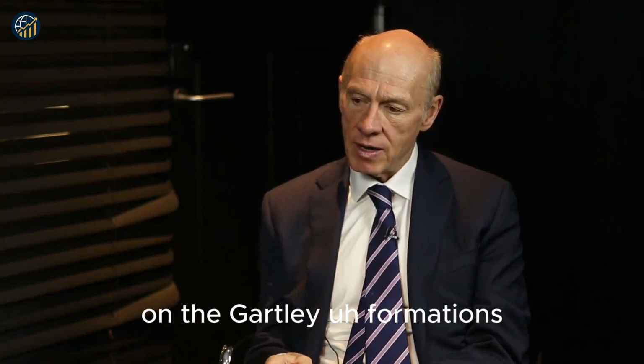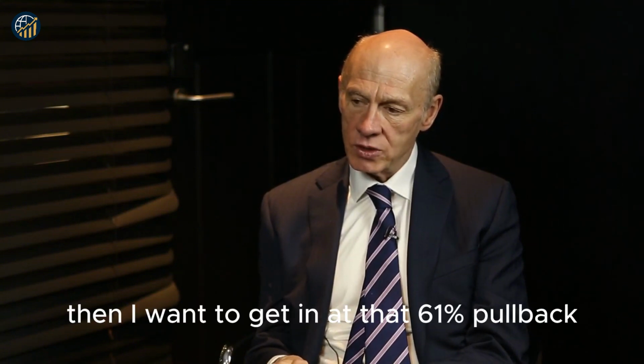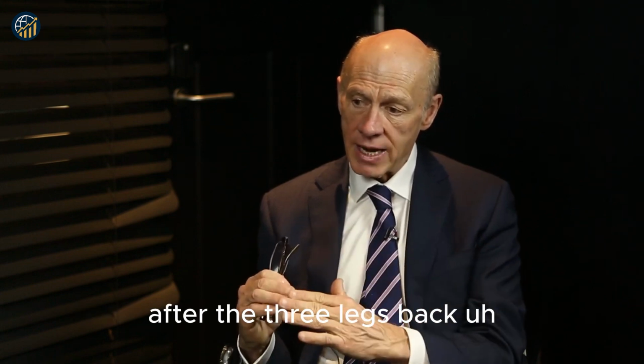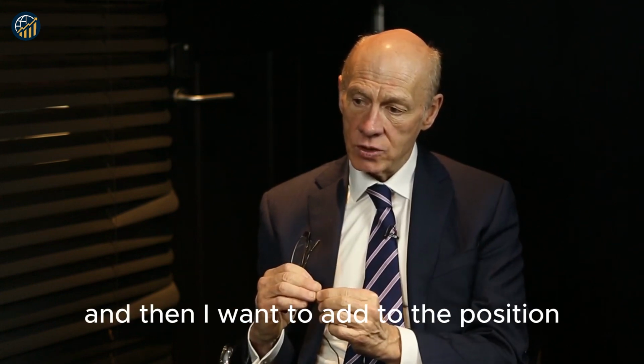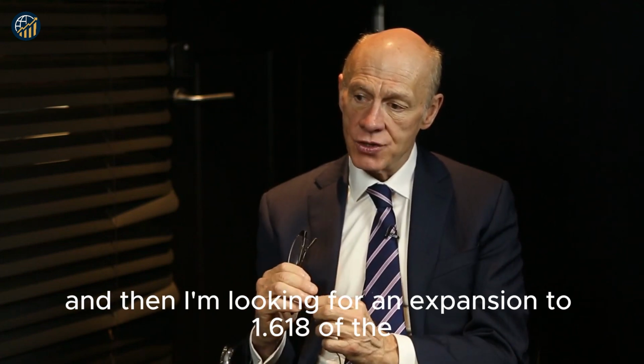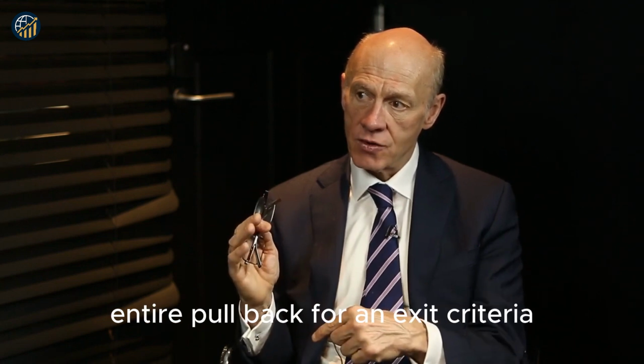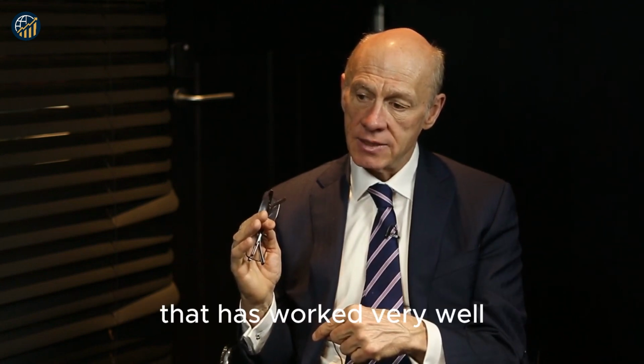On the Gartley formations, I want to get in at that 61% pullback after the three legs back, and then I want to add to the position, and then I'm looking for an expansion to 1.618 of the entire pullback for an exit criteria, and that has worked very well.